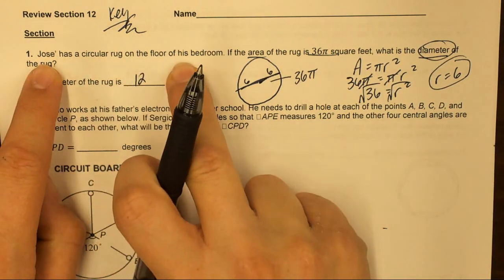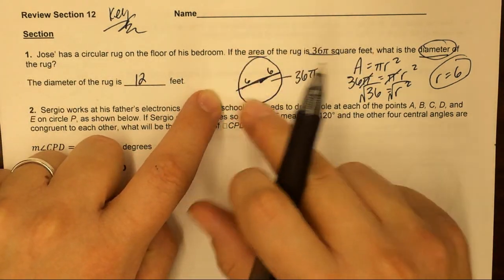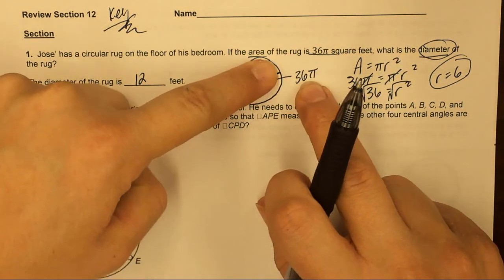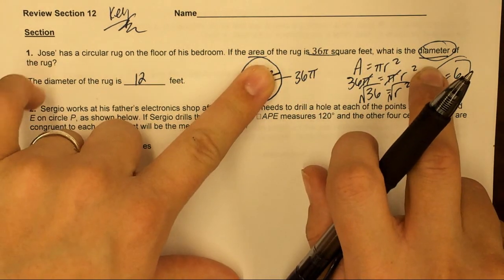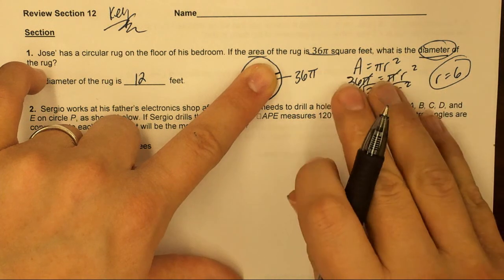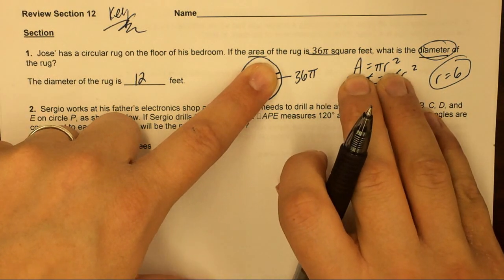Jose has a circular rug in his bedroom, so pretend I just drew the circle. The area of the rug is 36 pi. So they asked what's the diameter of the rug. You know the area formula of a circle is pi times radius squared.